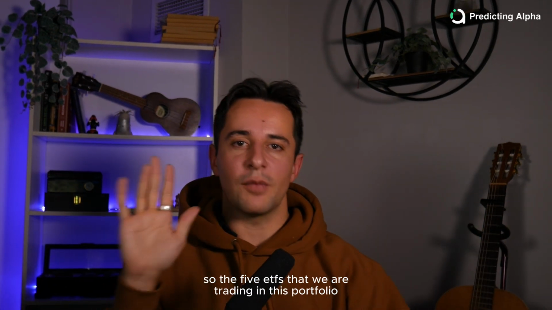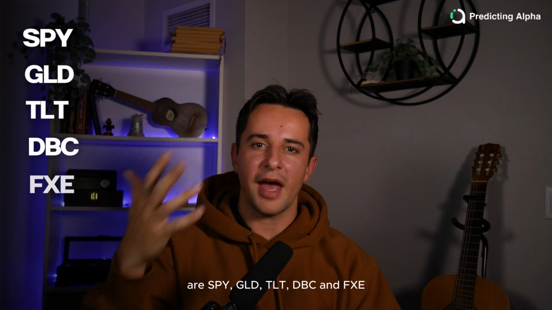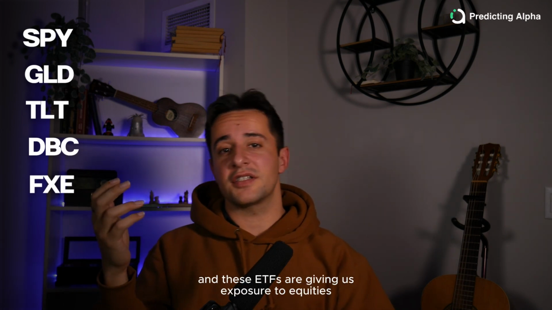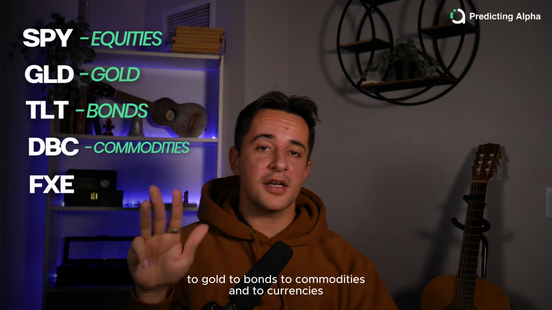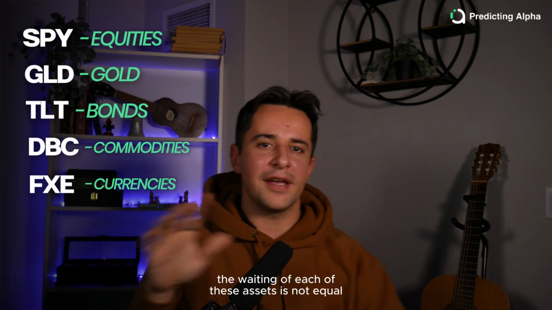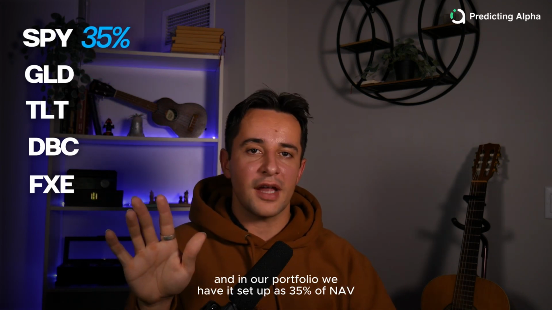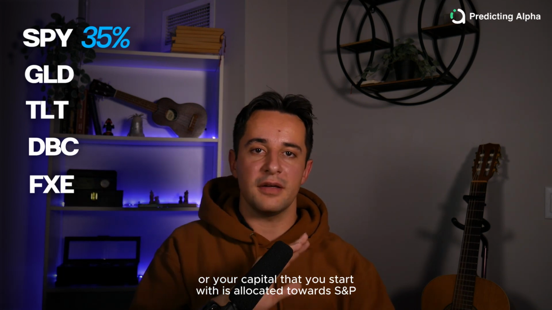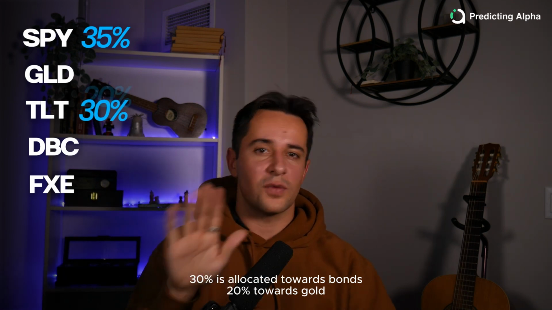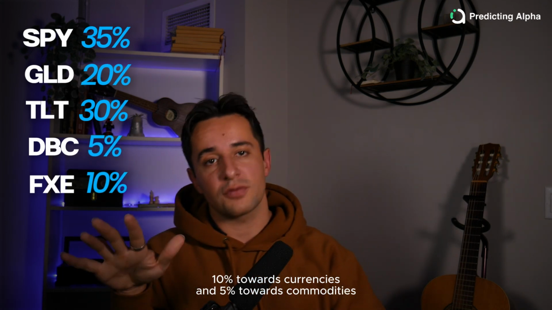So the 5 ETFs that we are trading in this portfolio are SPY, GLD, TLT, DBC, and FXE. And these ETFs are giving us exposure to equities, to gold, to bonds, to commodities, and to currencies. So the weighting of each of these assets is not equal. In our portfolio, we have it set up as 35% of NAV, or your capital that you start with, allocated towards S&P, 30% towards bonds, 20% towards gold, 10% towards currencies, and 5% towards commodities.